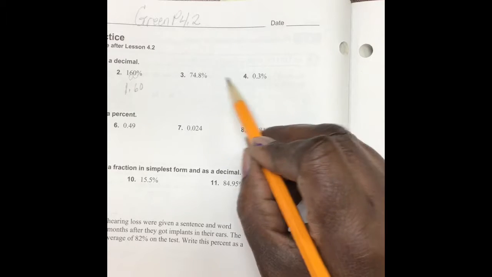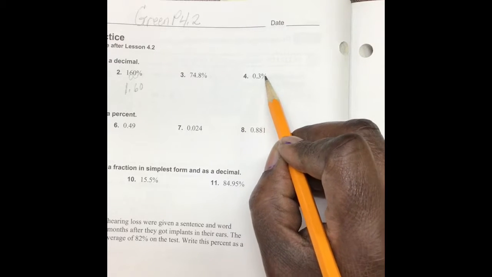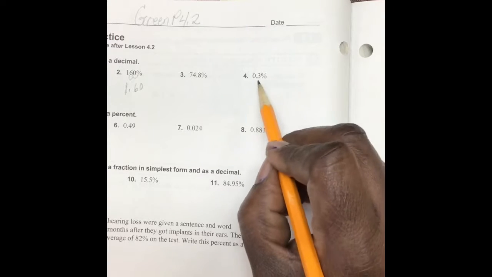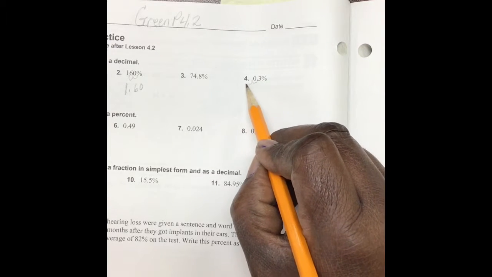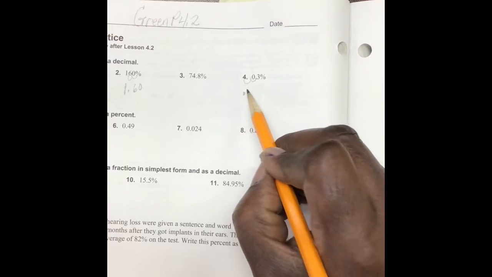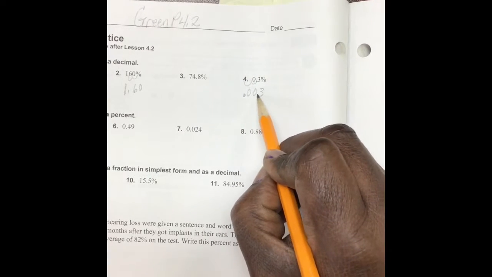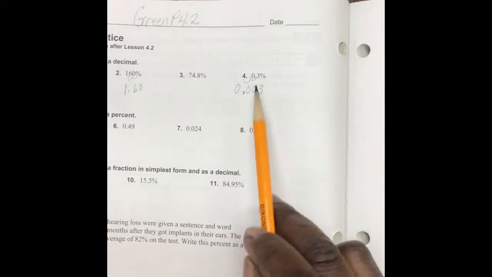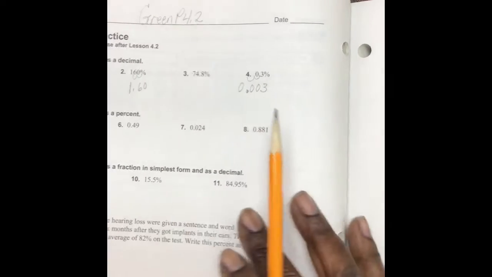Here, once again, we locate our decimal point and move 2 steps to the left, to rid ourselves of the percent sign and identify our decimal value. So here we go, 1, 2. So that's 0.003. That would be our decimal value equivalent to this percent. Now, let's move on here.